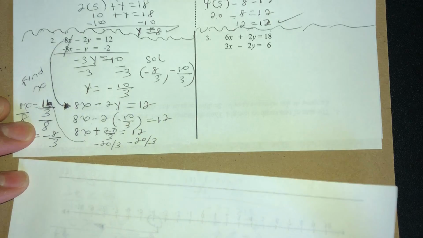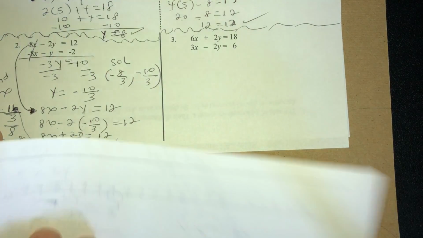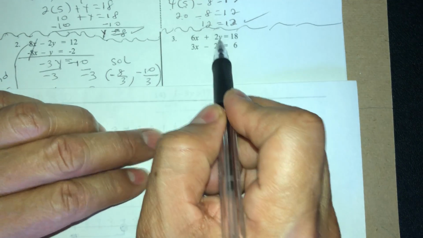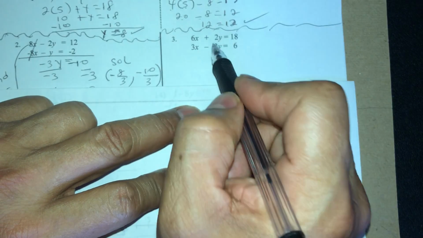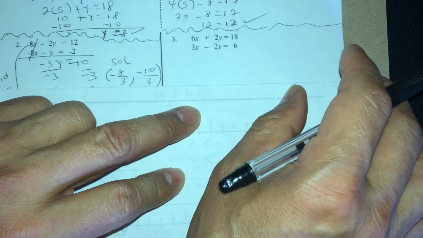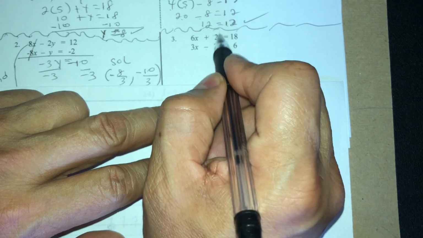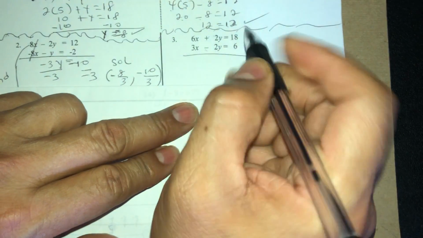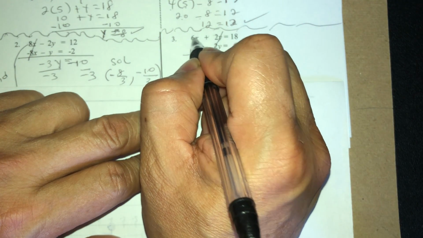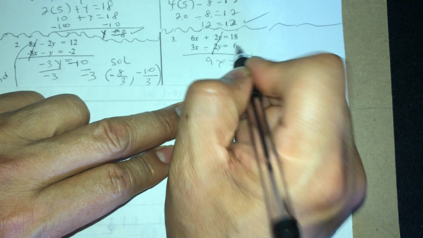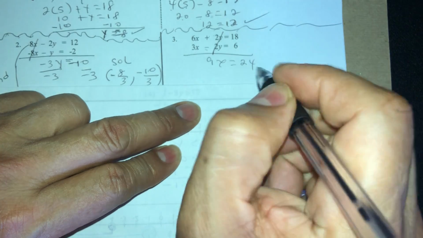Now we go with number 3. If you notice here, the y's are ready to cancel out because we have a plus and a minus and they both have 2 as a coefficient. So muchachos, en el número 3 podemos eliminar las y porque tienen signos opuestos y tienen el mismo valor, ¿ok? So vamos a eliminar eso. So ahora voy a resolver. 6 plus 3 is what? 9x equals 18 plus 6, which is 24.